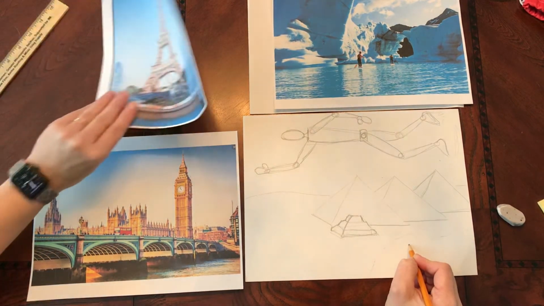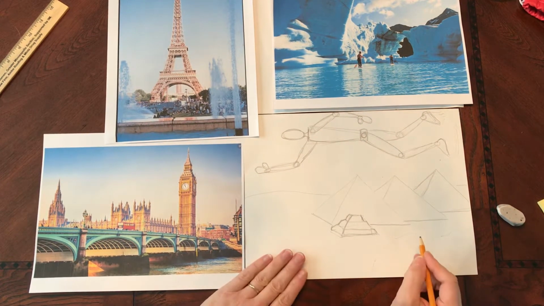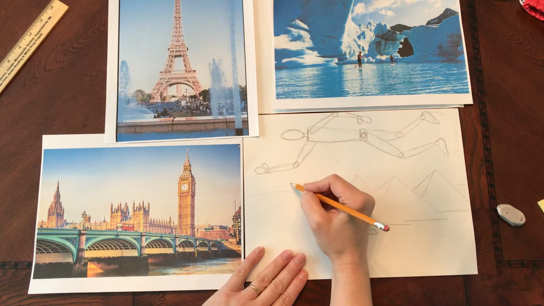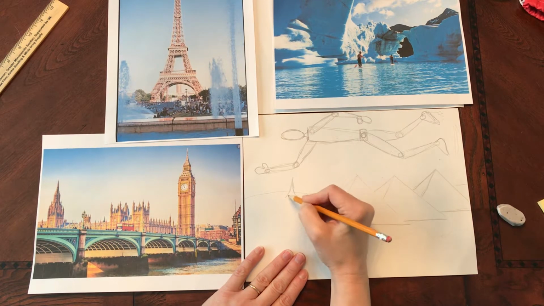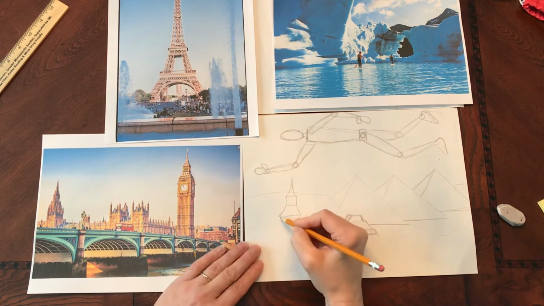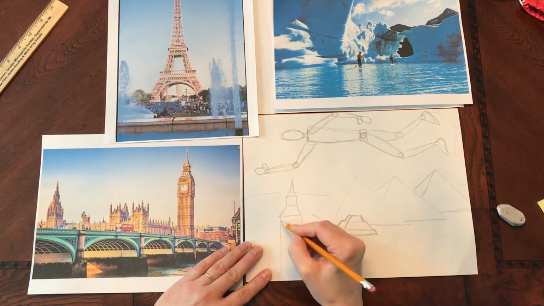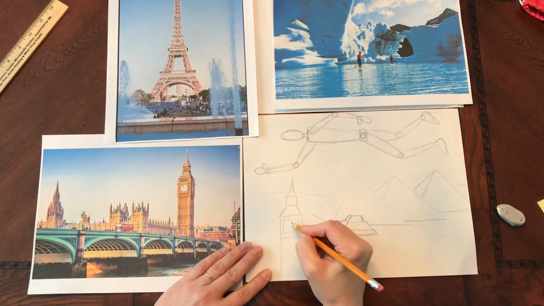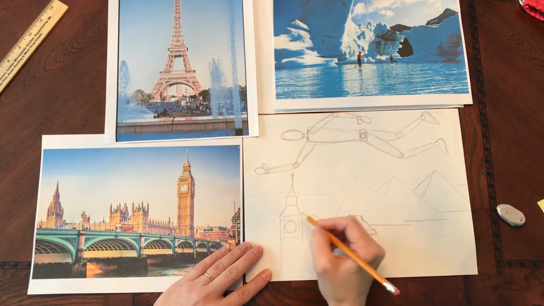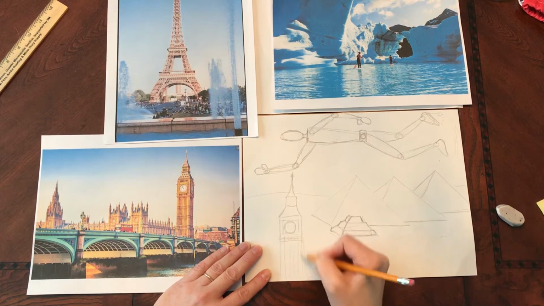And then maybe I decide that I also want to do, let's see, how can I get this in here? So maybe in through here, maybe I create, I'm just drawing out that idea of the Big Ben clock. I can always add more details in my final drawing, so I'm not going to worry too much about details right now, but I do want to get enough so that I know what I'm doing.